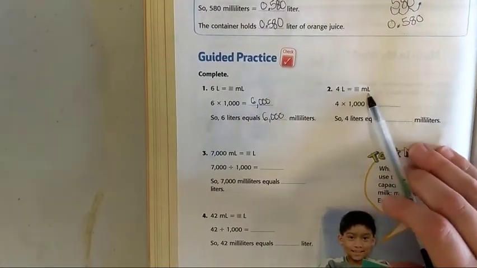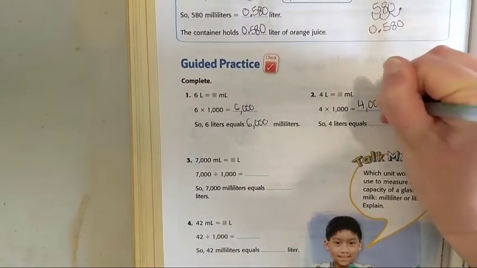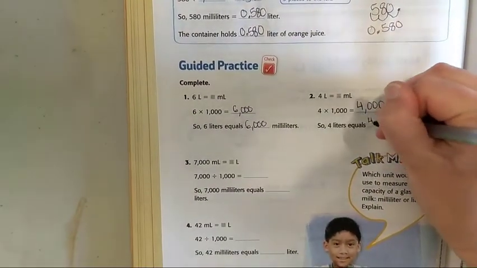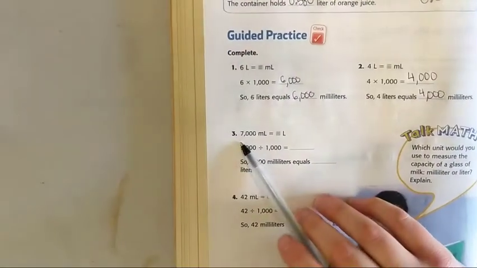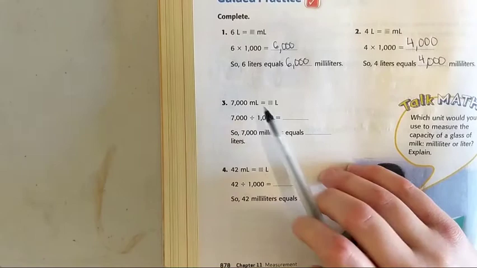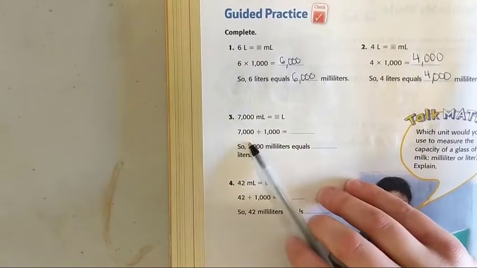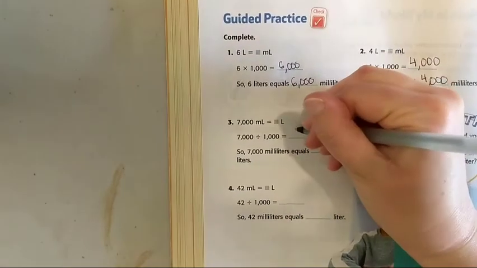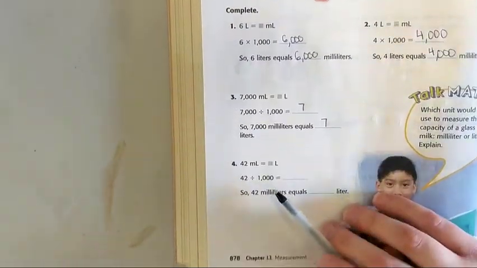Once again, large unit to small unit, so we're multiplying. 4 times 1,000 is 4,000 milliliters equals 4 liters. Now we're going from small unit to large unit, so we're going to divide. 7,000 divided by 1,000 will get us 7 liters is the same as 7,000 milliliters.